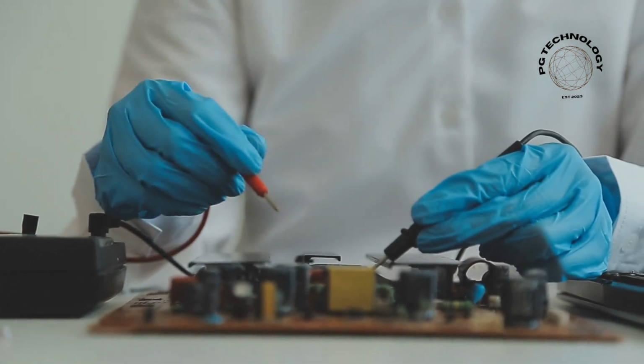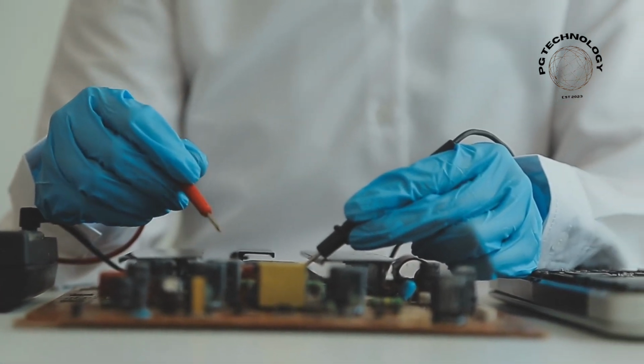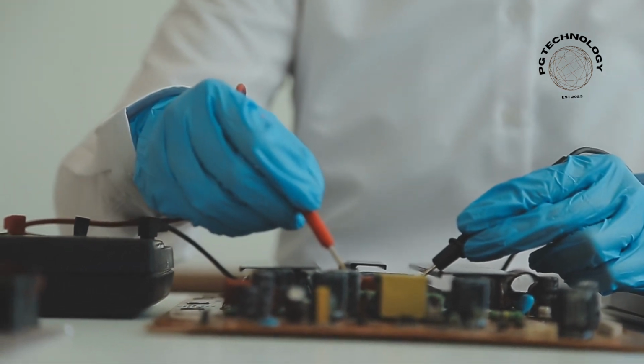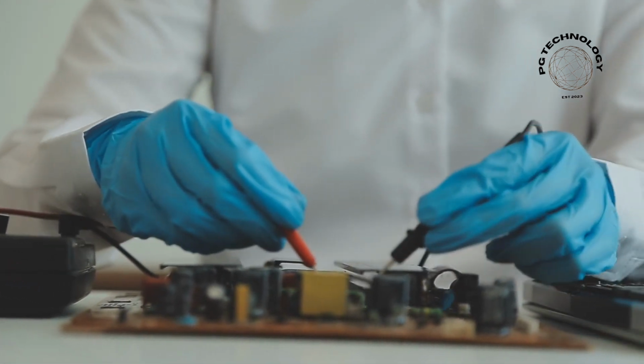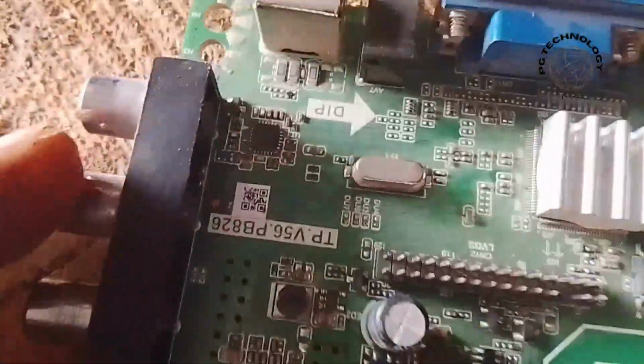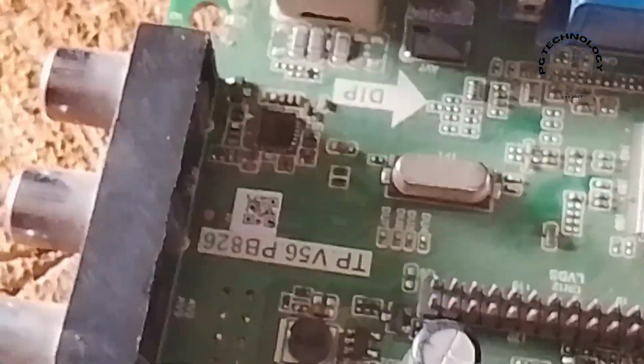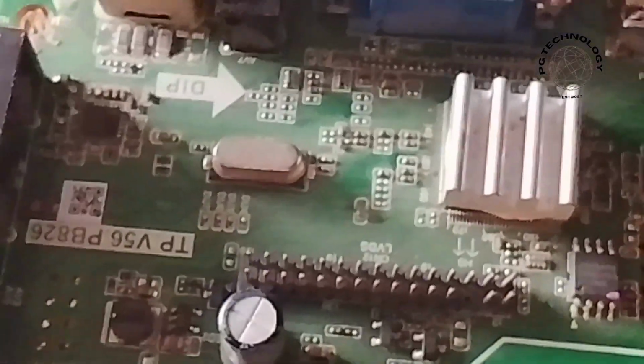So this is for technicians only. Anytime you want to replace an IC, make sure you check all the surrounding components before replacing it, to avoid damaging the new one. This is very important and very crucial. So these are what I want to tell you about the IC, the integrated circuit.